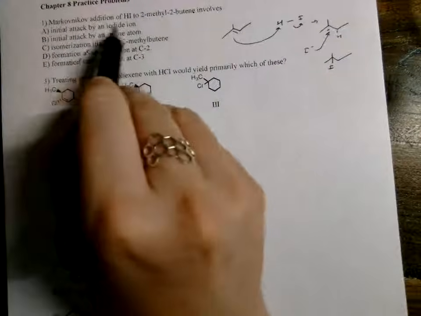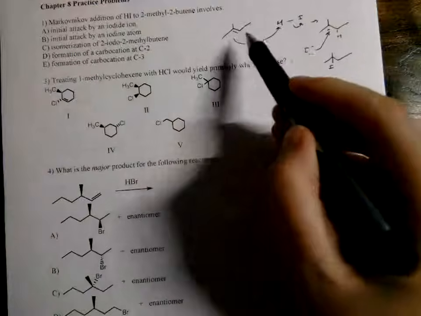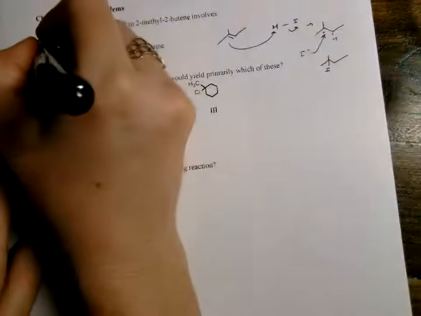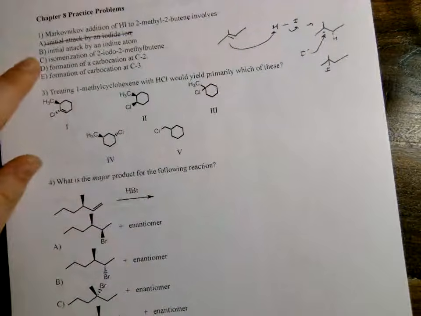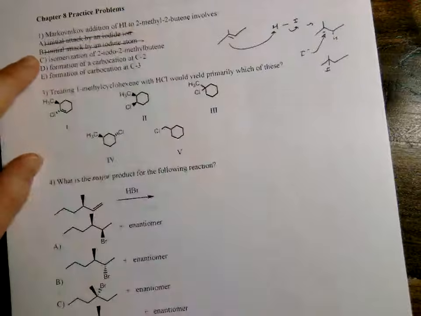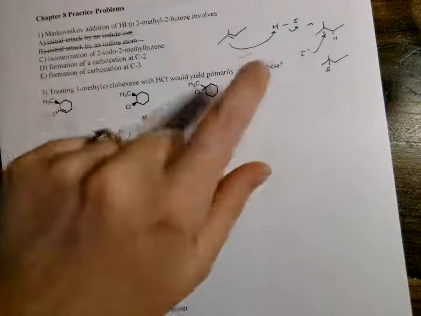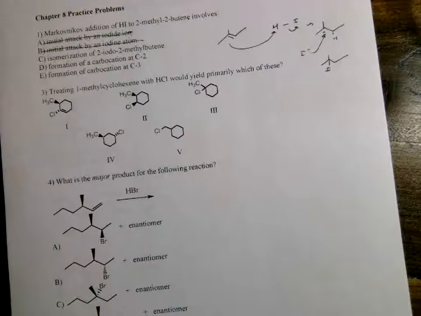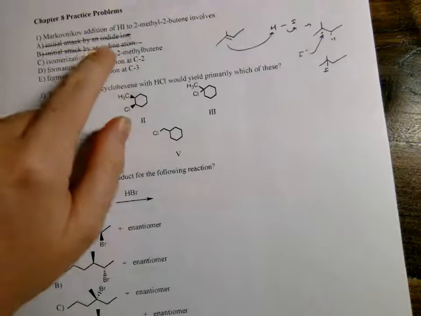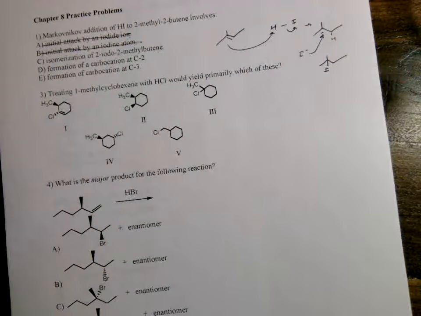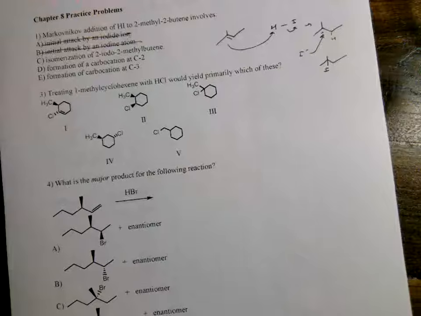Now, what are our options? Initial attack by the iodide ion. No, we see that the initial attack comes from the alkene, so that's not true. This is basically the same one, but it's the improper iodine instead of iodide: iodide ion, or iodine atom. So those are kind of your options. None of those make sense.